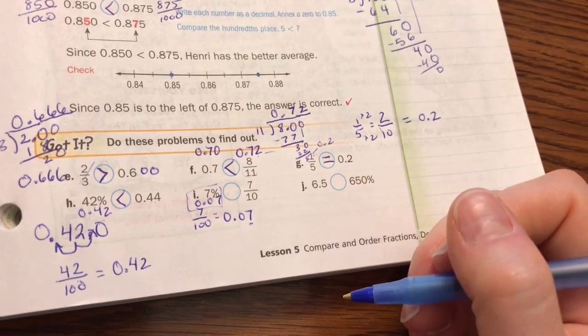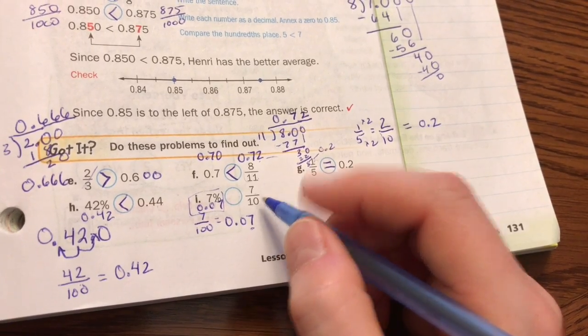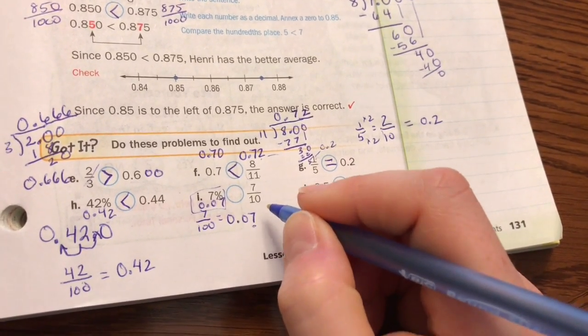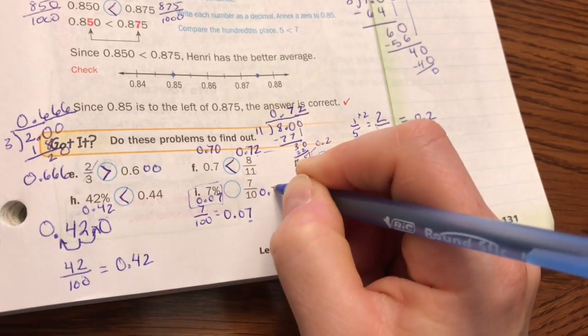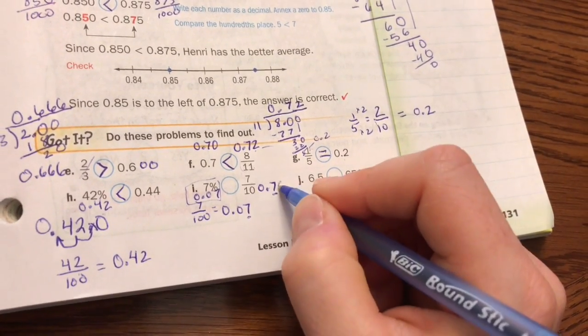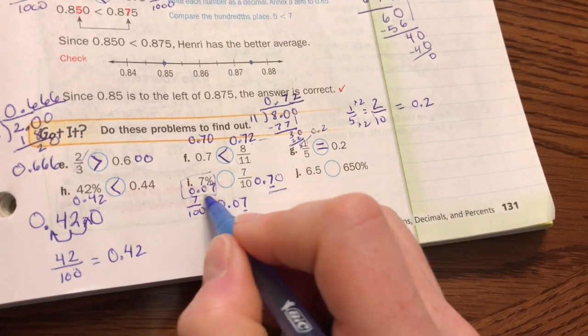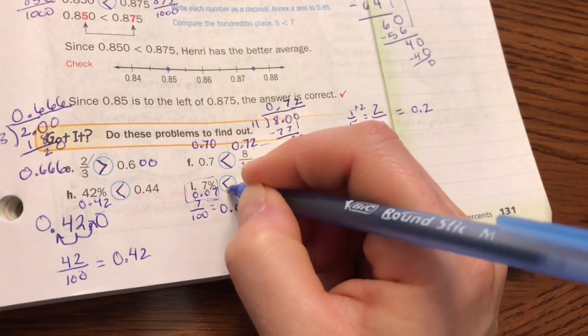This is 7 tenths. All right, how could we write 7 tenths as a decimal? Say it, 7 tenths, and then write it, 0.7. The 7's in the tenths position. So what is more? Look, add a 0. 70 hundredths or 7 hundredths? 70 hundredths is way more than 7 hundredths.